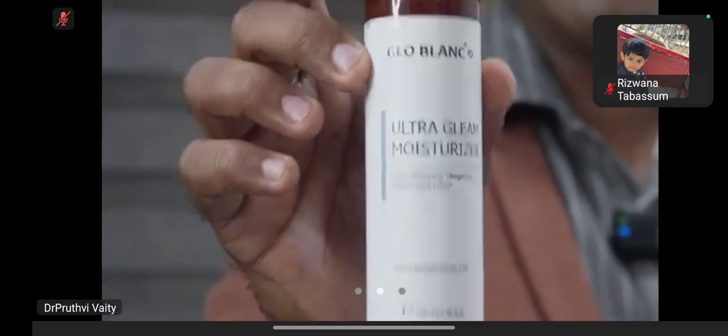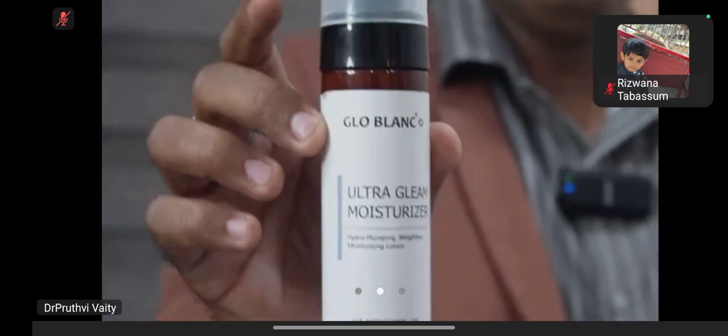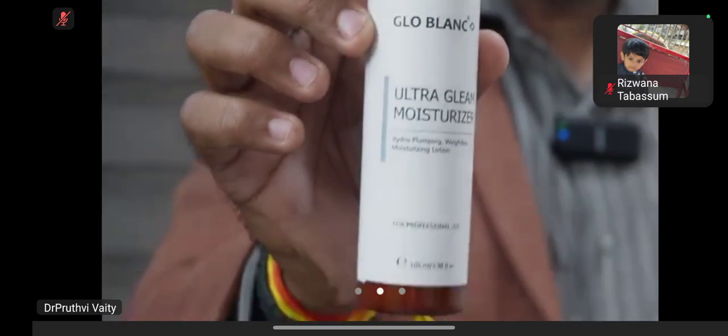Perfect. So last but not least, since it's night time, we have to close the procedure also. So Ultra Gleam Moisturizer, we have to do moisturization of the skin. And if it's daytime, and the patient or client is coming, you can use sunscreen, at least SPF 50 plus, and advise the client not to use harsh chemical products at least 2-3 days after medication.